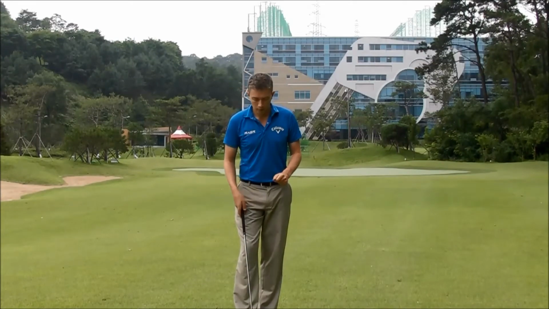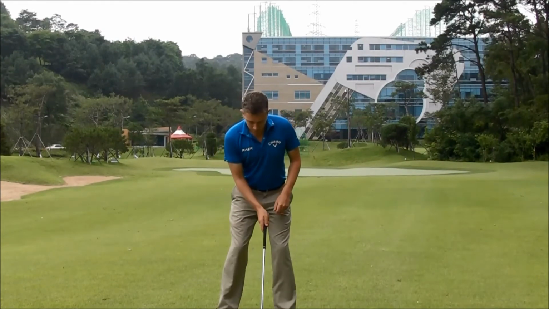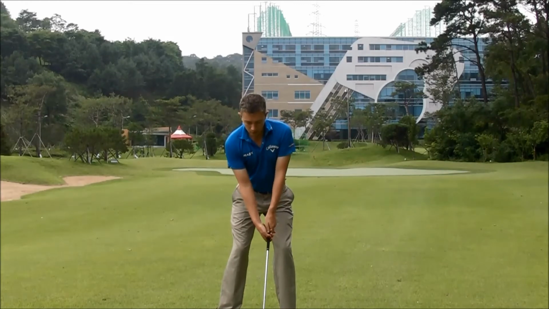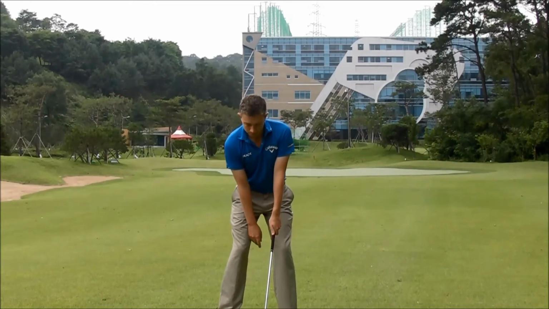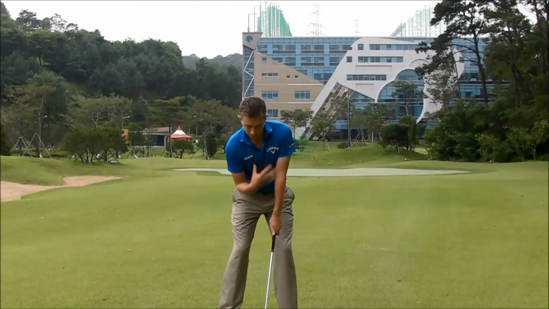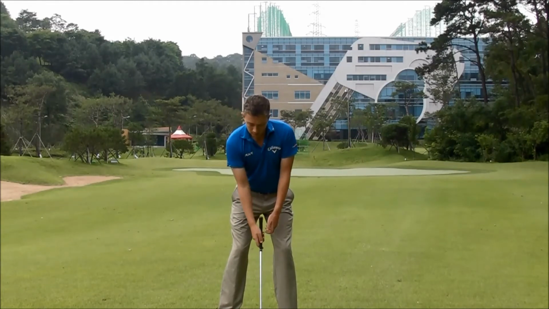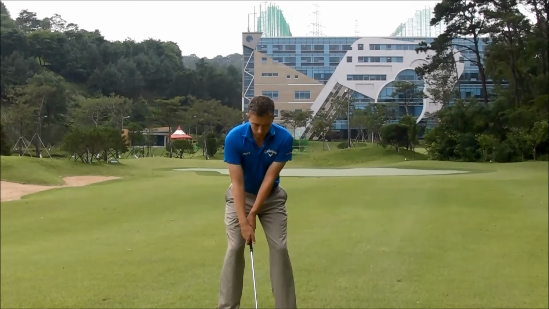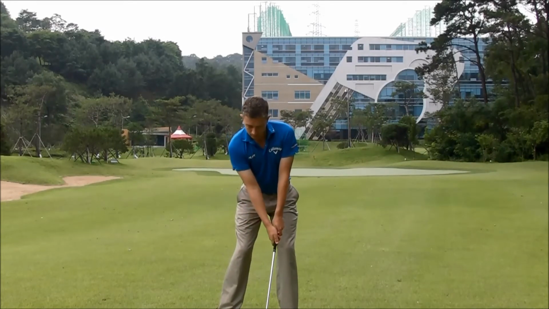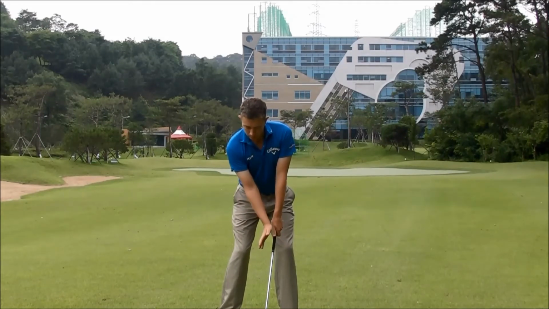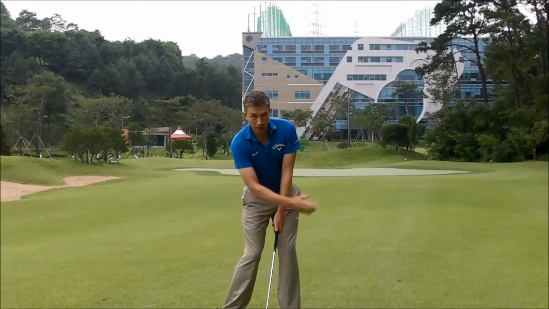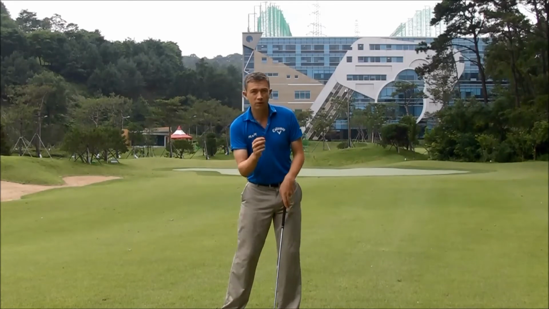Okay, step 2, very simple. What I want to achieve at an address position is I want the shaft of the club to be slightly in front of the ball. Again, this helps my upper body alignment, and having your hands behind the ball, shoulders open, this is never going to produce that rightward path. Get the end of the club, the butt of the club, in front of the ball. Again, this will give the feeling and encourage that rightward path. It won't guarantee it, but it's an important step towards it.